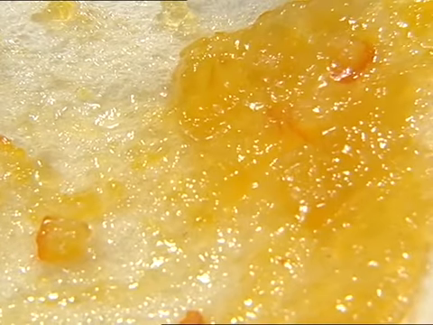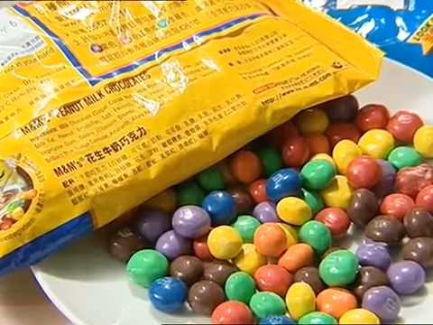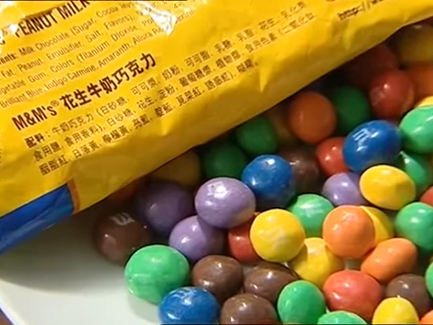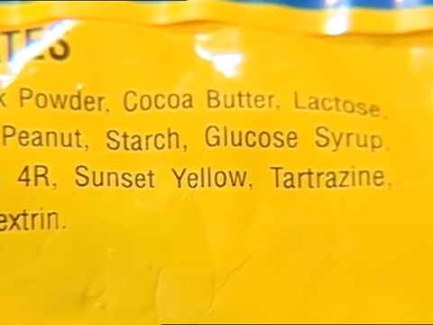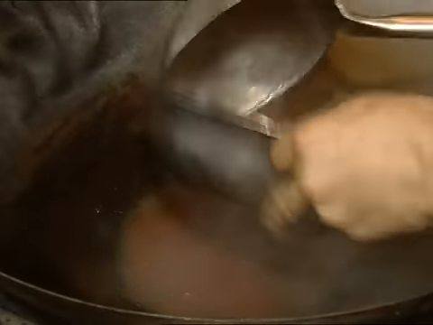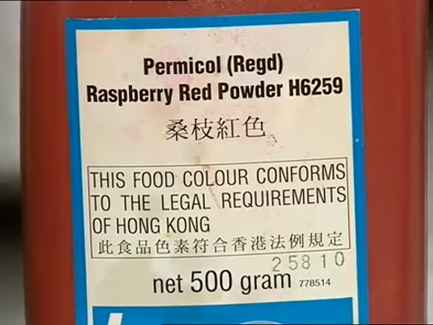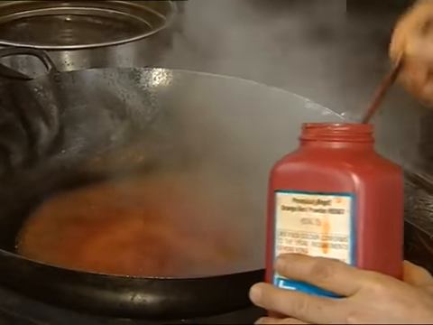Why are these chocolates so colourful? It's because food colours, including sunset yellow and lemon yellow, have been added. During the production of vegetable food, colours like raspberry, green powder, and orange-red powder are often used.